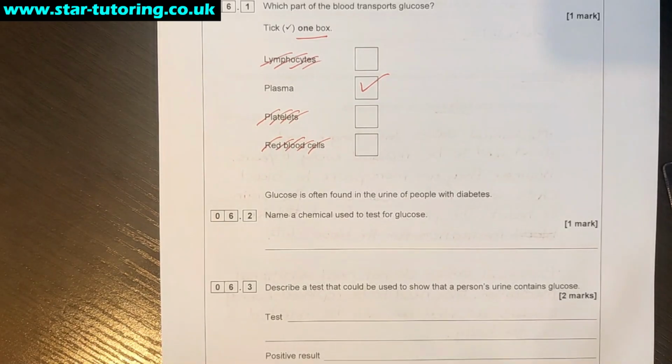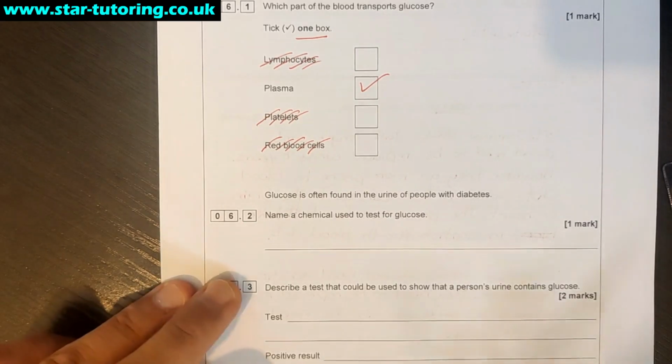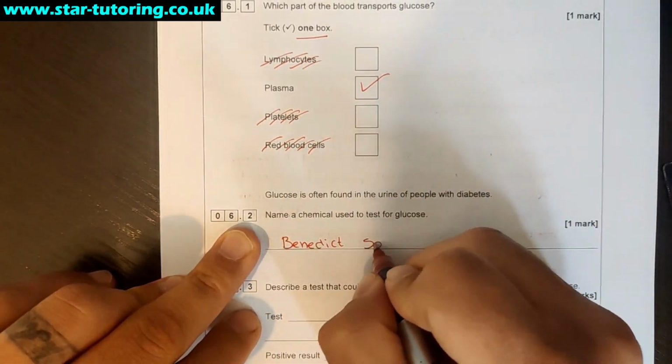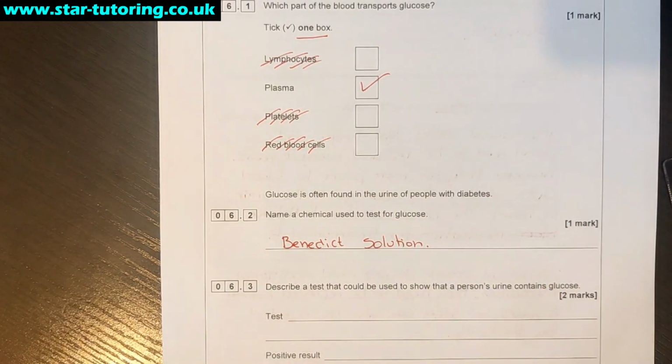Glucose is often found in the urine of people with diabetes. Name a chemical used to test for glucose, right? And for that, we're going to be looking at Benedict's reagent solution, okay? So let's write it down. Bosh. Okay, let's go to question 6.3.